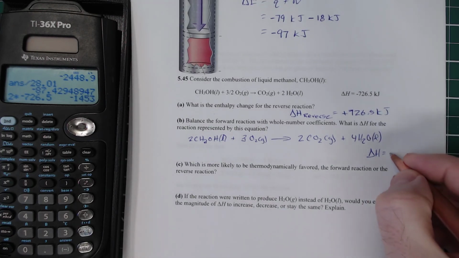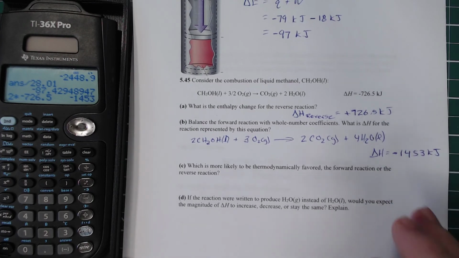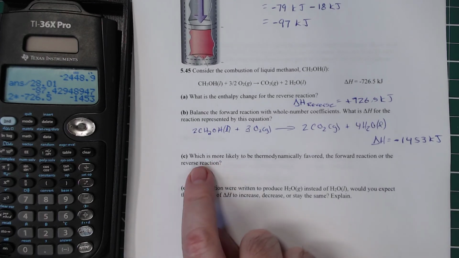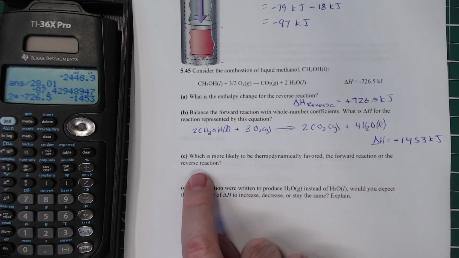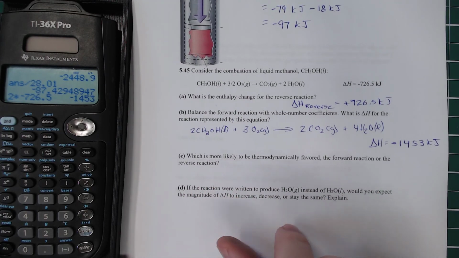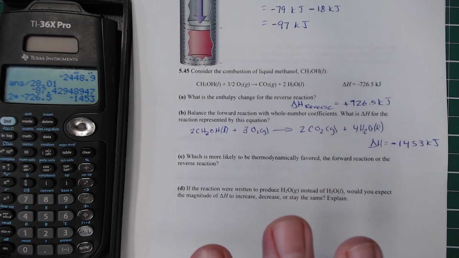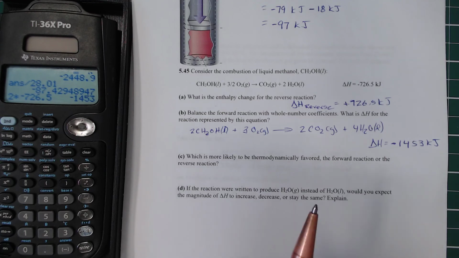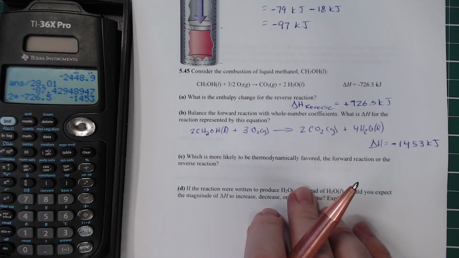And so that's going to come out to negative 1453 kilojoules. All right, next, which is more likely to be thermodynamically favored, the forward reaction or the reverse reaction? So this is one of those things, and we haven't talked about this yet, but it turns out that most of the time, exothermic reactions tend to be more favorable than endothermic reactions.